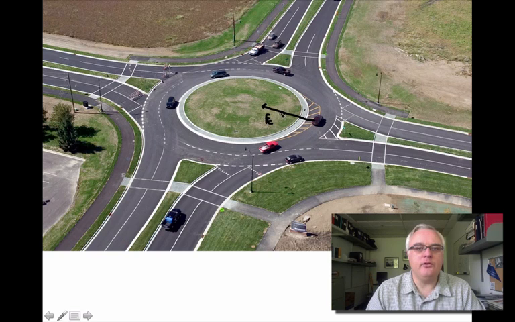If there's no force pushing this car towards the center of the circle, it would keep going in a straight line. But it's the force of friction between the tires of the car and the road that keeps pulling it towards the center. You can imagine if it was the middle of winter and the road was very icy, so the amount of friction available was less, this car might slide if it was traveling too fast.